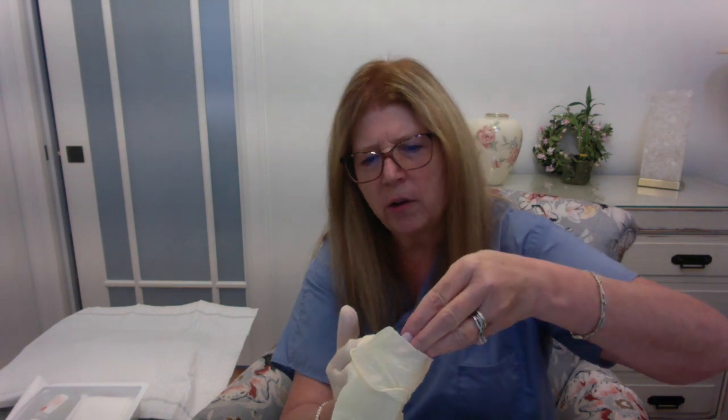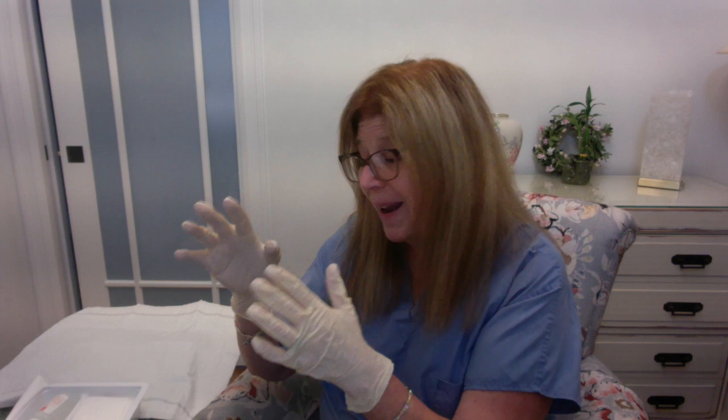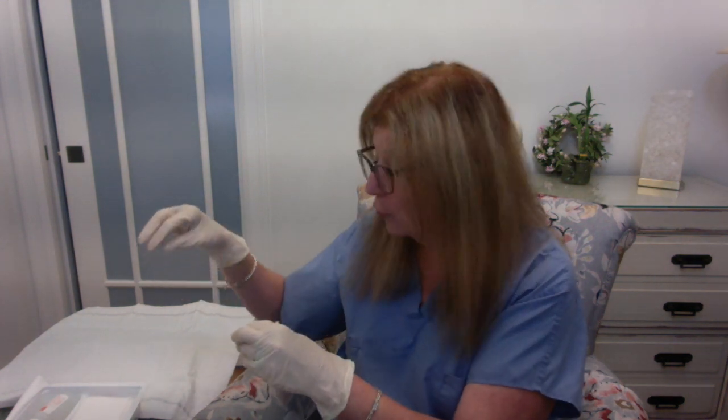Taking this hand, 4 fingers, thumb tucked, I'm going to go right into here and get this glove on and pull that cuff down over my wrist, and now I'm going to go inside this cuff to put that glove on completely. Again, I want to stay above the level of my waist. Now I'm free to touch everything that's in this kit.